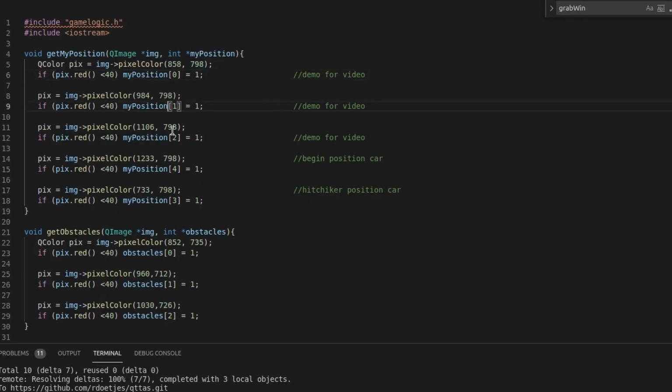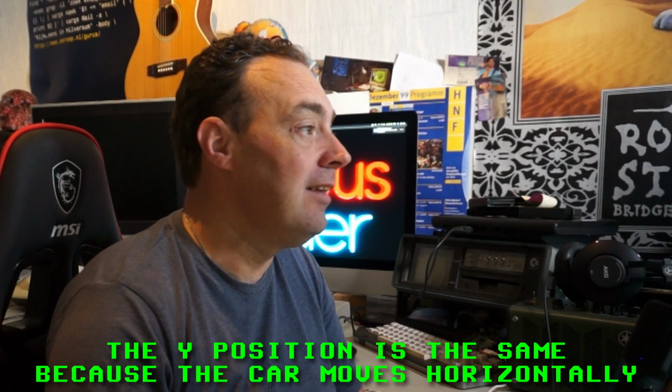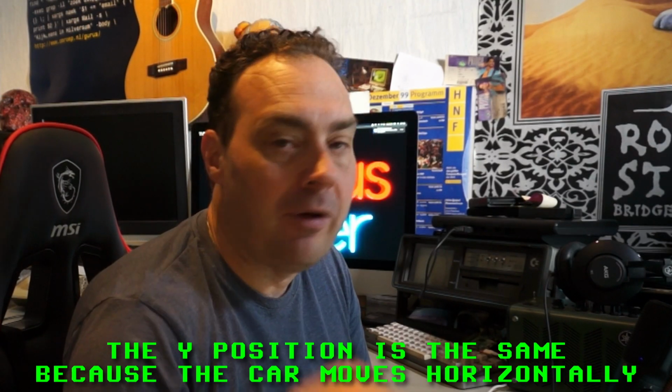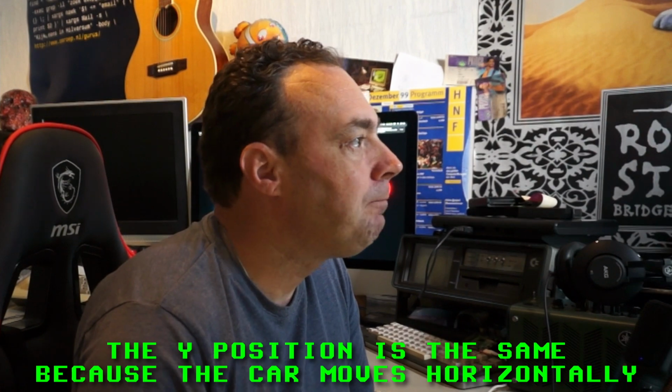Now as you can see, that Y position is the same for everything. It's the back of the head of the driver. That's a nice big dark blob, so I can easily pick a pixel out of that. And I do the same way.